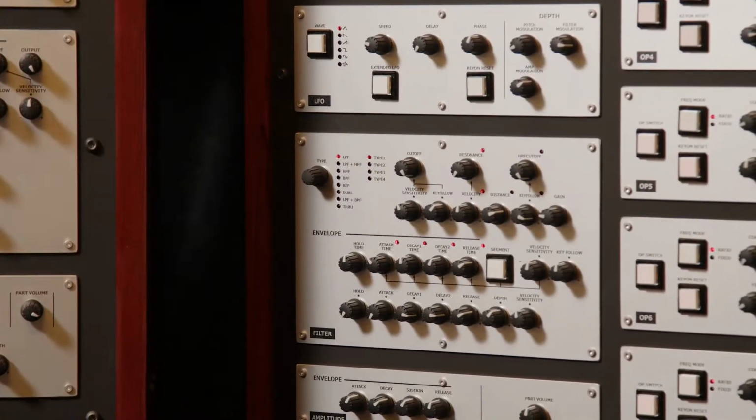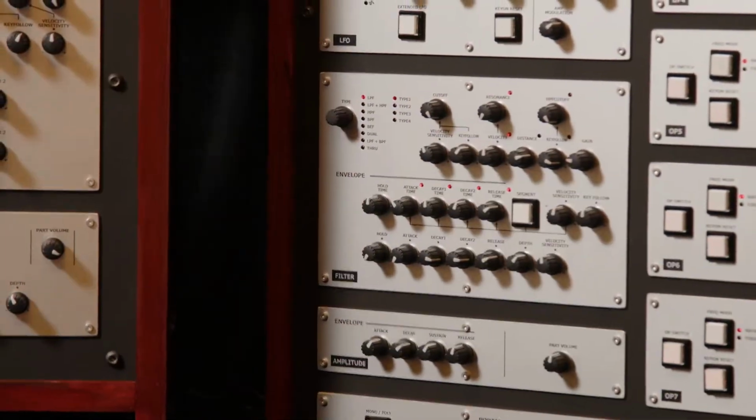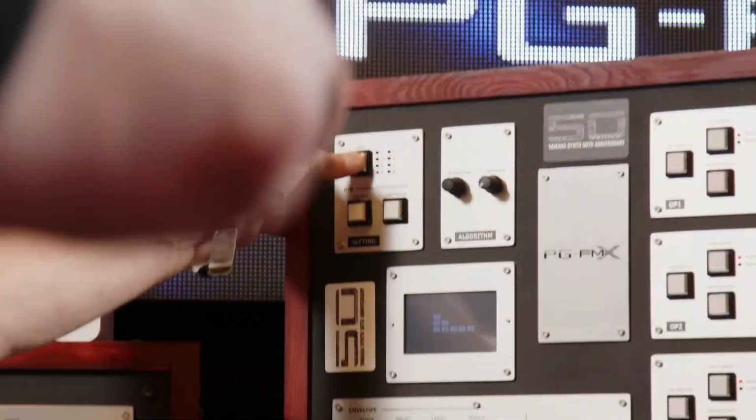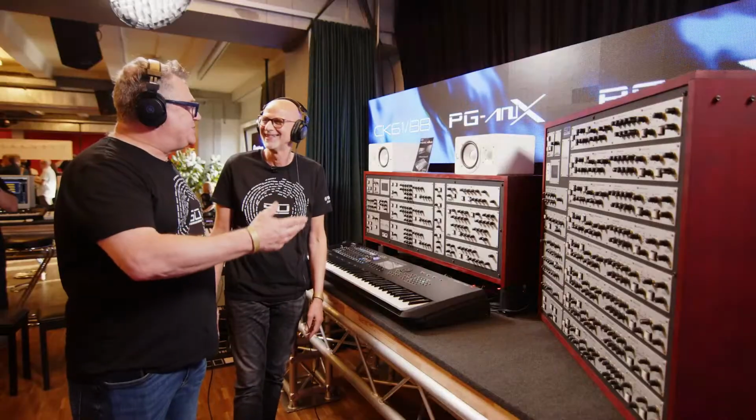But that's the single part. That's a filter and the envelope per part, per FMX part. And of course, we have up to 16 parts, 8 under keyboard control. And you can even decide which part you want to edit using this right button there. Yeah, that's really cool. But now we want to move over to the PG-ANX.